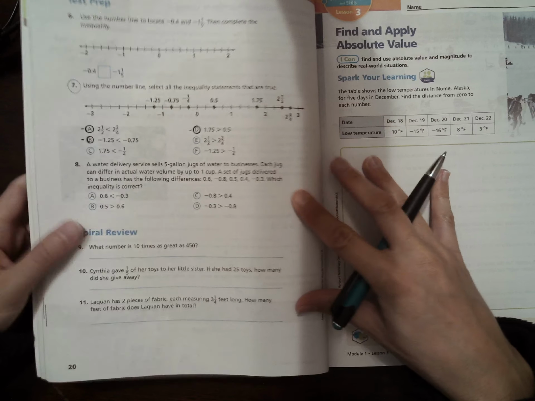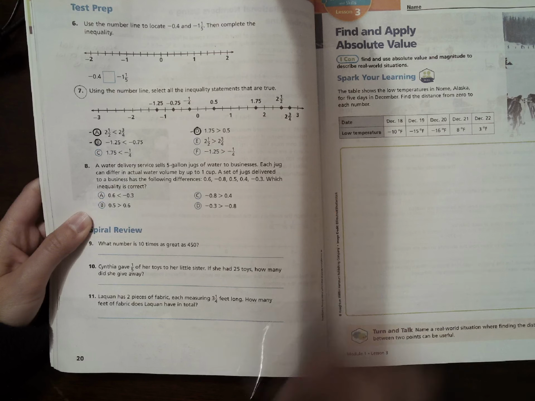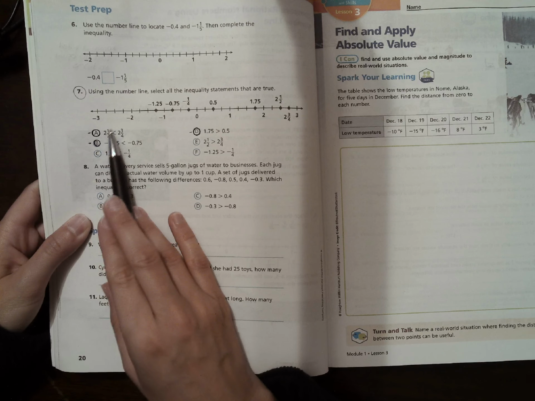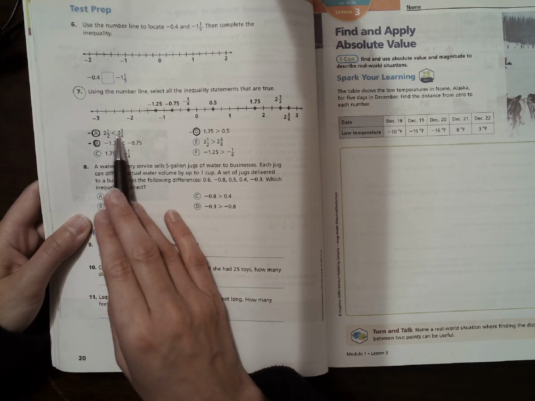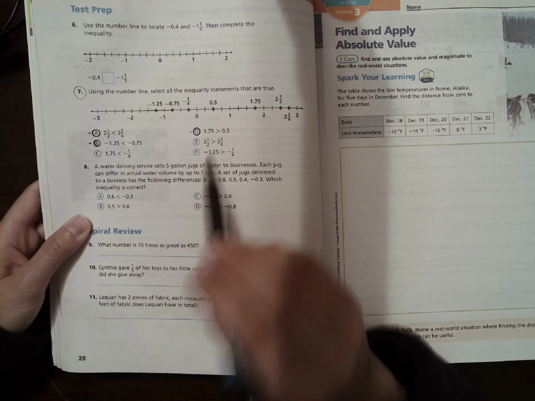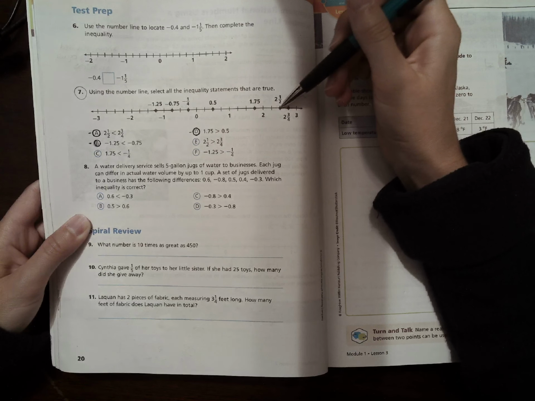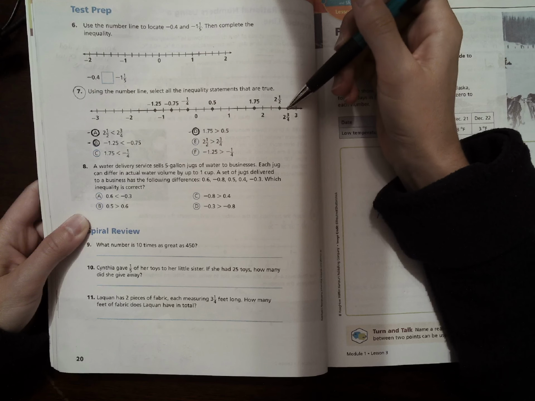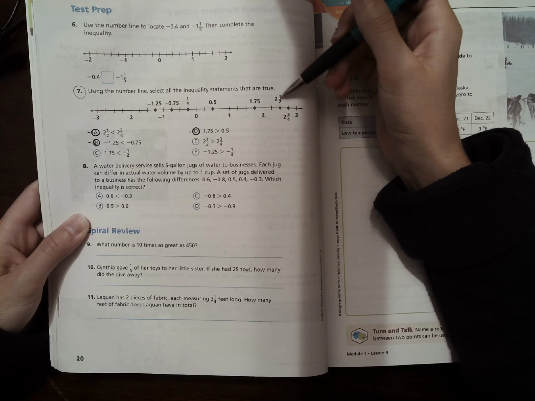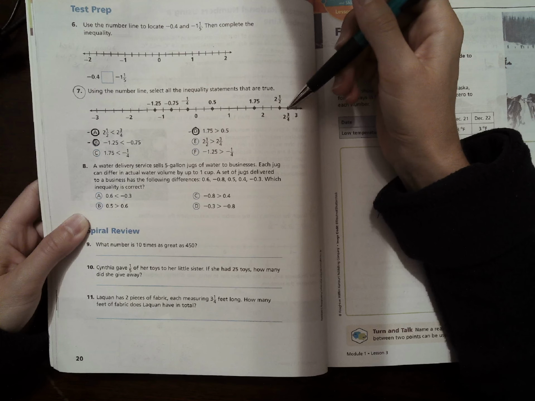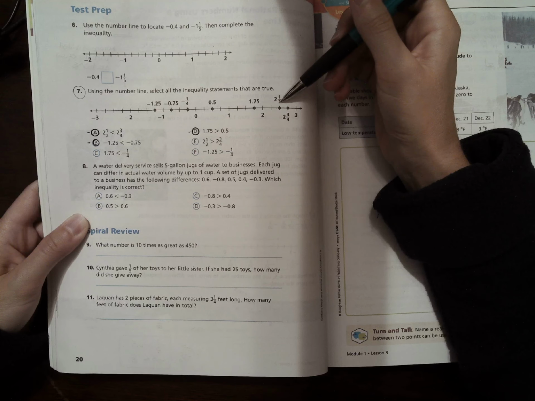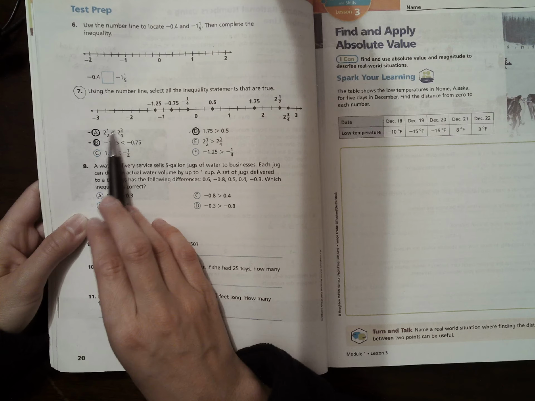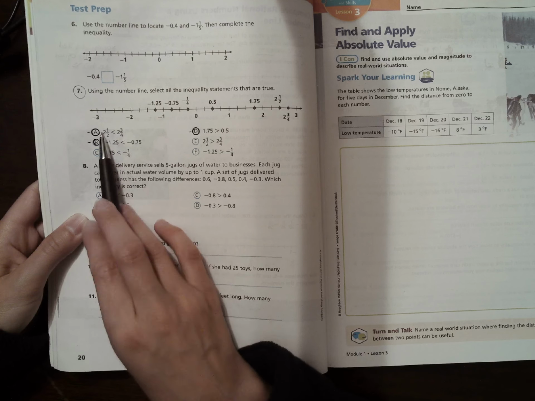Number 7, using the number line, select all the inequality statements that are true. So let's take a look at A. It says 2 1/2 is less than 2 3/4. So let's take a look at 2 1/2. Here it is, graphed on the number line, and 2 3/4. Well, since 2 1/2 is to the left of 2 3/4, then 2 1/2 is less than 2 3/4. So that is a correct inequality.